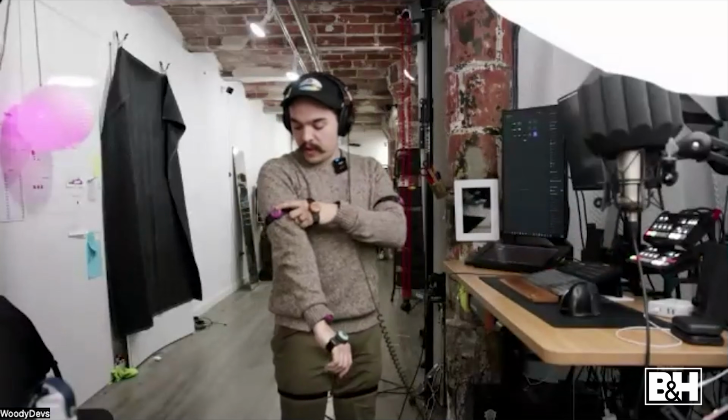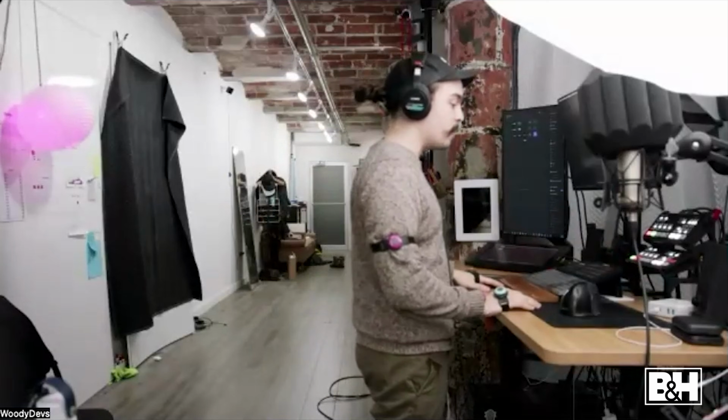I have an upper arm. I have one on my hand. I have one on my wrist. We have 12 trackers on me today. So that's the mocopi Pro. It increases the amount of stuff we can do with mocopi.